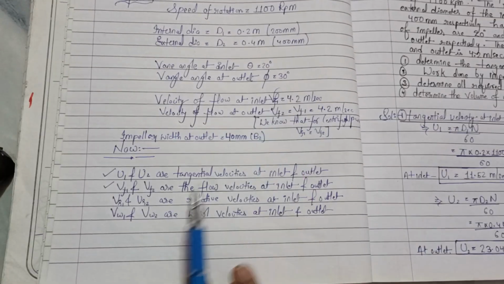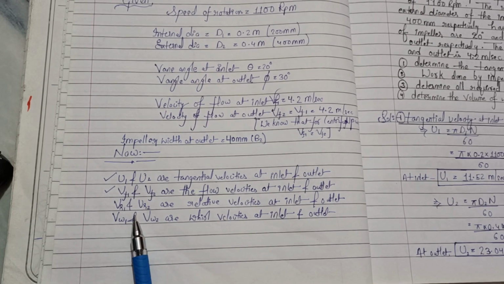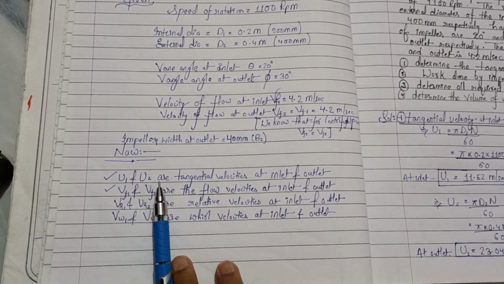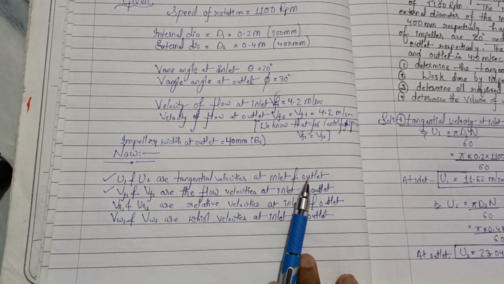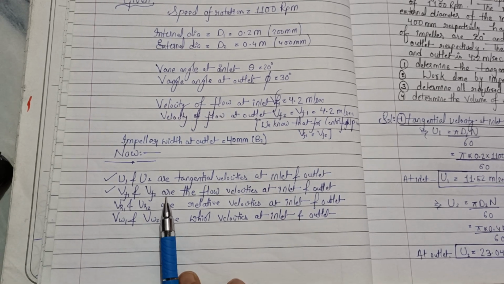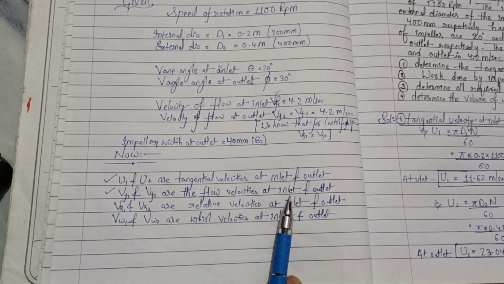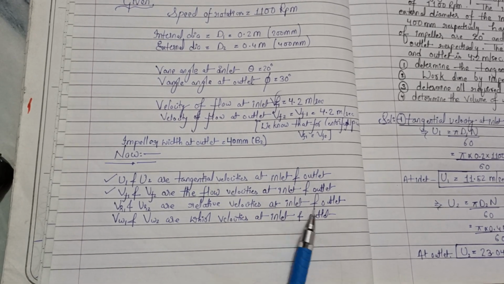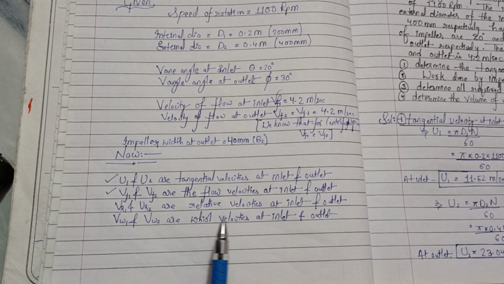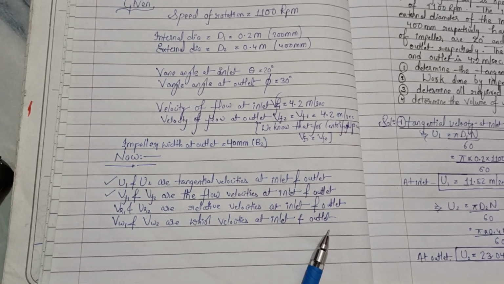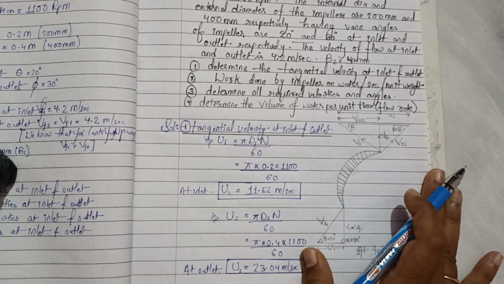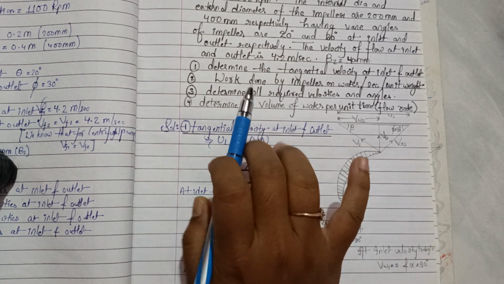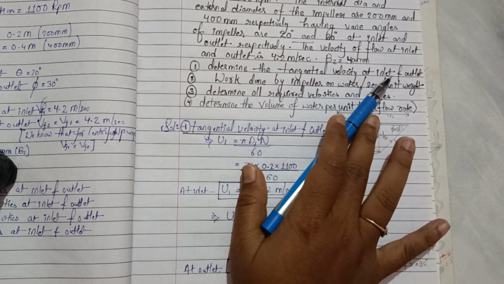Now if you haven't covered the previous lecture, then I will explain that U1 and U2 are the tangential velocities at inlet and outlet. Vf1 and Vf2 are your flow velocities at inlet and outlet. Vr1 and Vr2 are your relative velocities at inlet and outlet. Vw1 and Vw2 are your whirl velocities at inlet and outlet. This is the velocity triangle of a centrifugal pump. Now first we have to determine the tangential velocity at inlet and outlet.